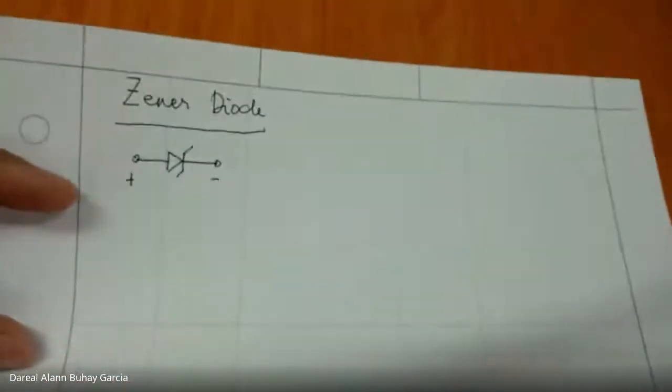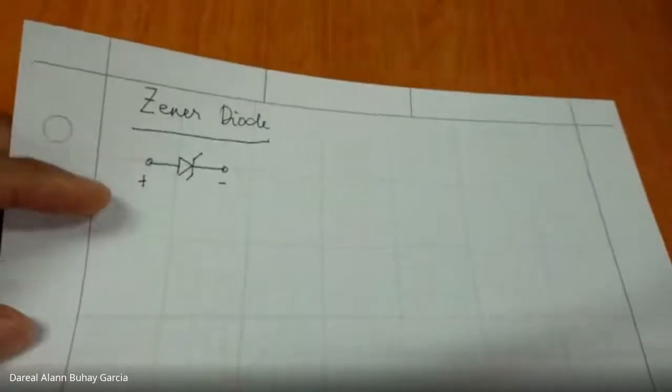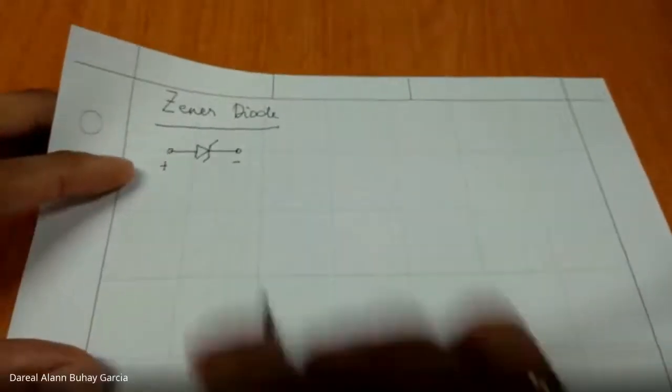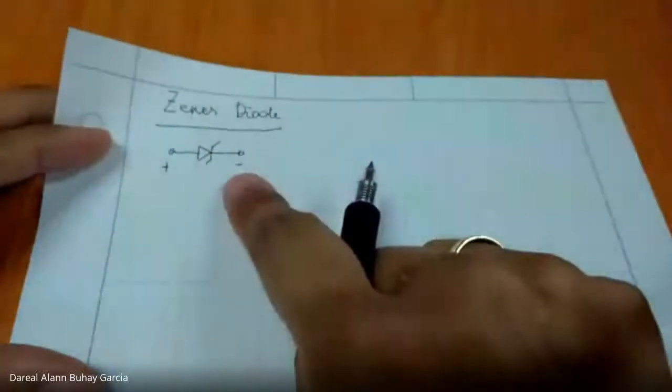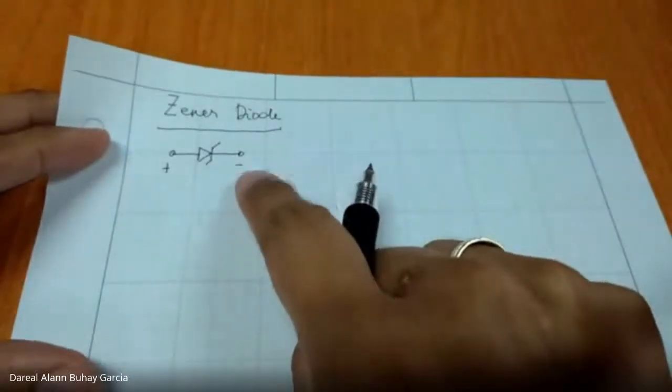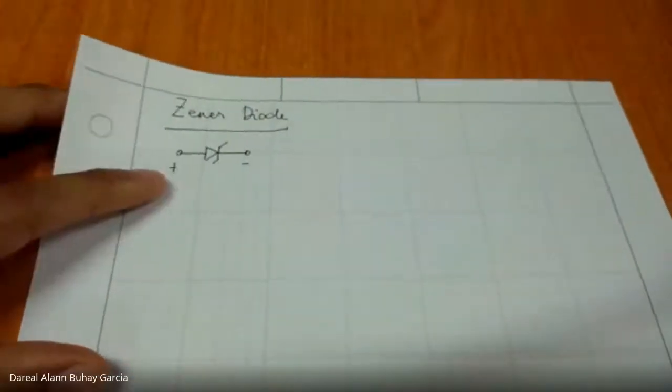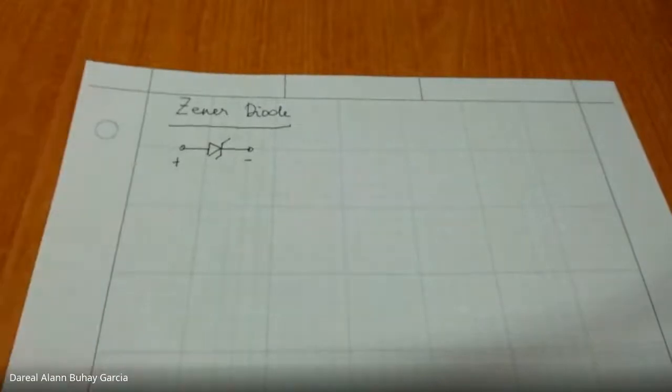Now, what's the difference between the Zener diode and the regular junction diode? It could be used as a switch, and it could be used as a rectifier. Everything that a general purpose diode can do, the Zener diode can also do.